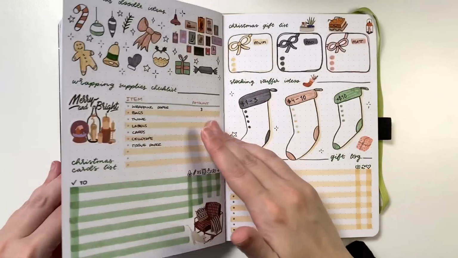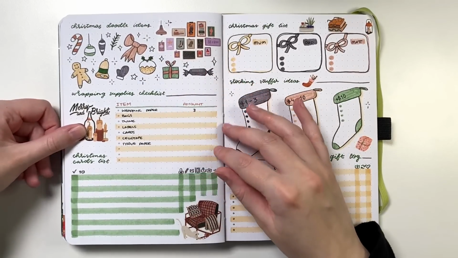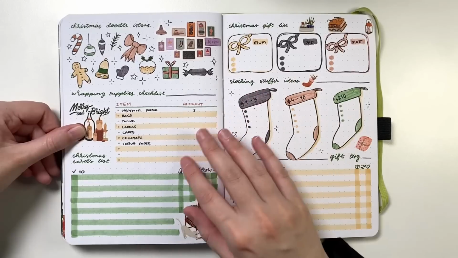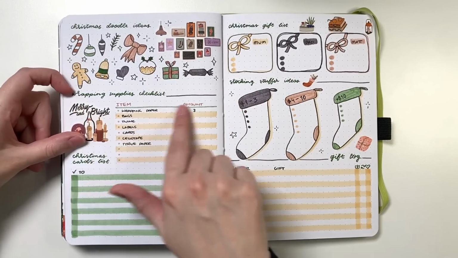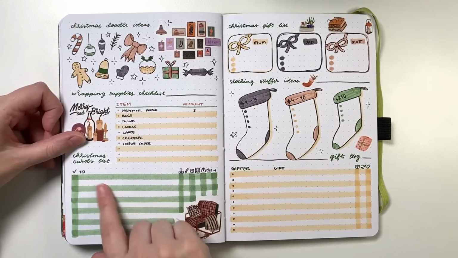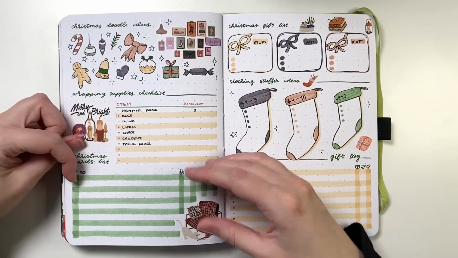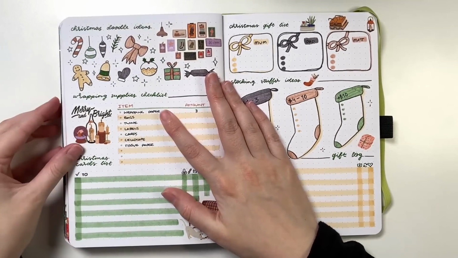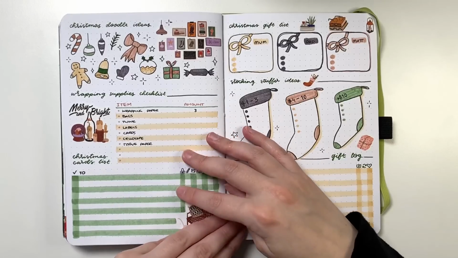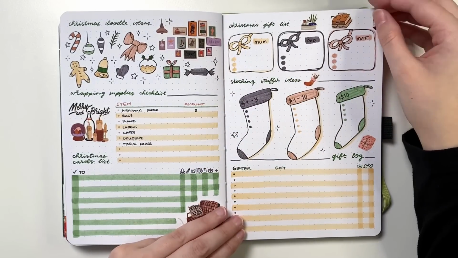I mean, admittedly, Christmas Wallace is out all year, so you don't really need to put him out. Literally, we've had Christmas Wallace sitting out for the entire year. Christmas doodle ideas though, and then we've got the Christmas wrapping supplies checklist, Christmas cards list. Again, all layout ideas, and thus I didn't want to take up a full page to show them because you can see we've had quite a few ideas in this book, and if I gave every single one of them their own page or spread, I would have used quite a few more journals, I think.